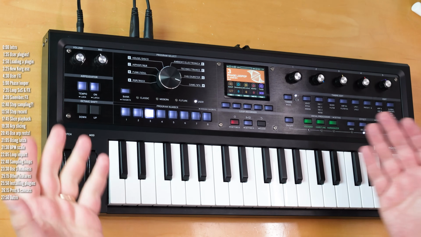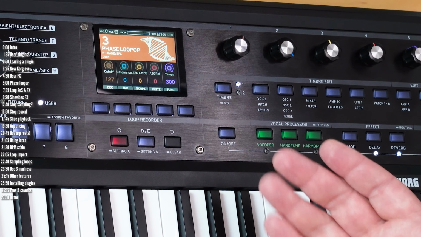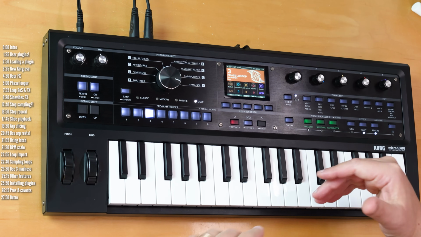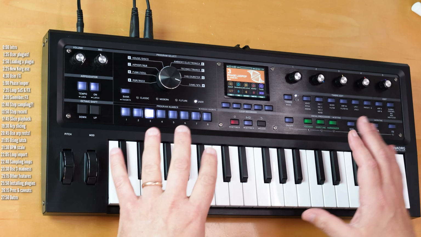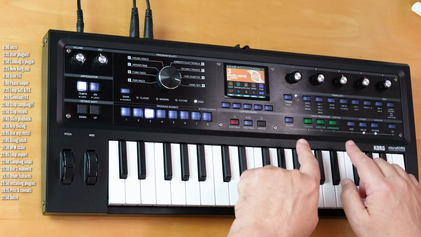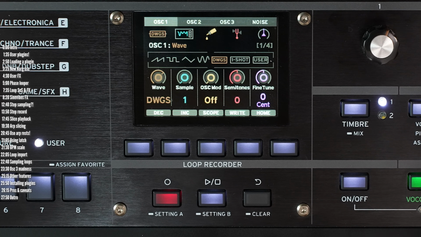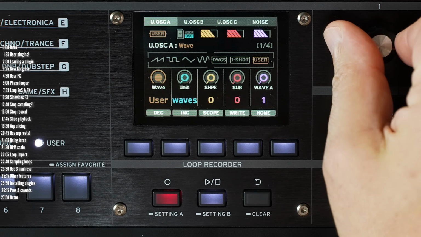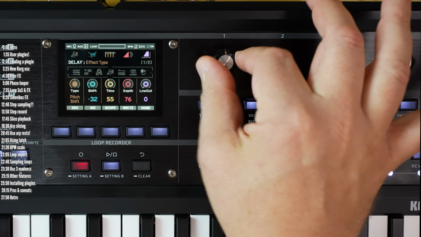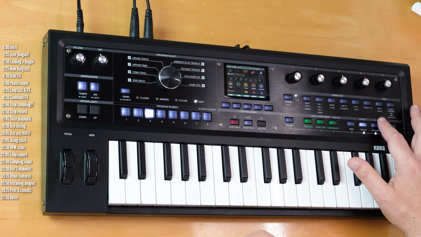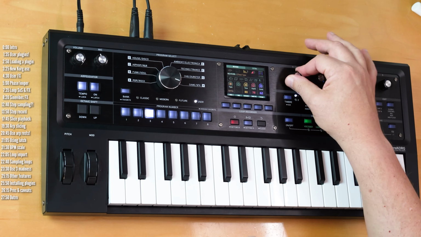Okay, let's dive in and start with the user plugins. Up until now, MicroKORG 2, like pretty much any other synth made by other companies, was limited to whatever oscillators and effects the manufacturer decided to include in it. They've got some nice ones here, both on the oscillator side and on the effects side. I've covered them in my review linked below, but there are certainly many other interesting ideas that they've not covered.